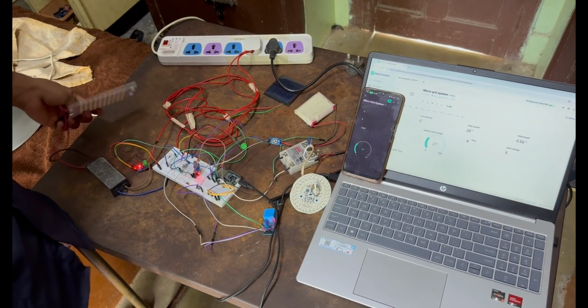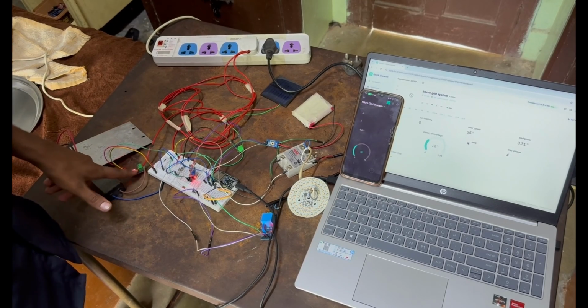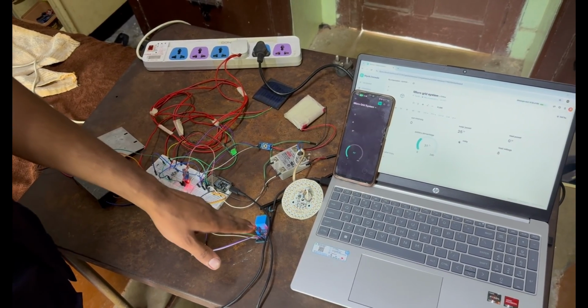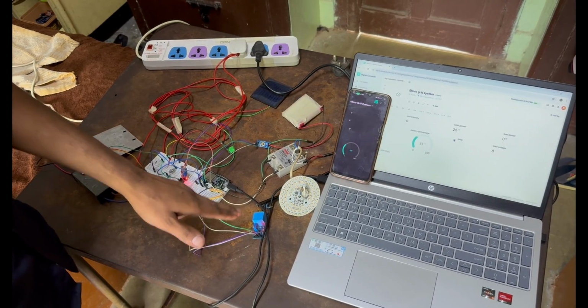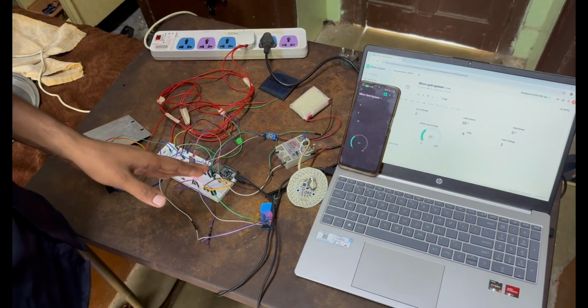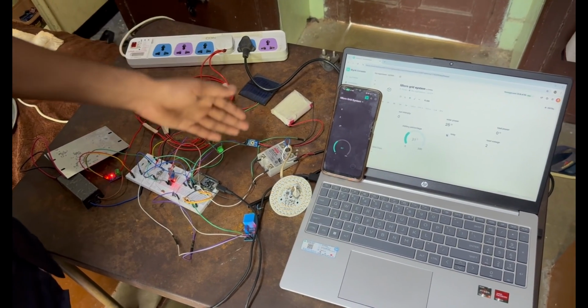We used this light as a load on our home, and we connected the current sensor in series to measure the current utilized by the load. This is very useful because we can identify which electric device is taking more current, and we can also detect faults in the home circuit.